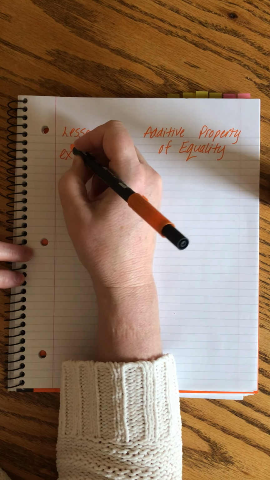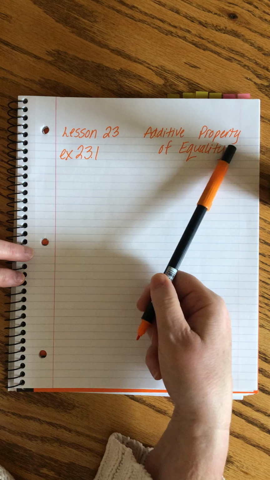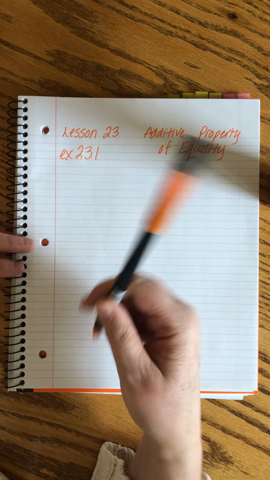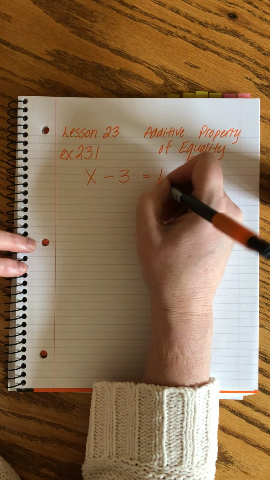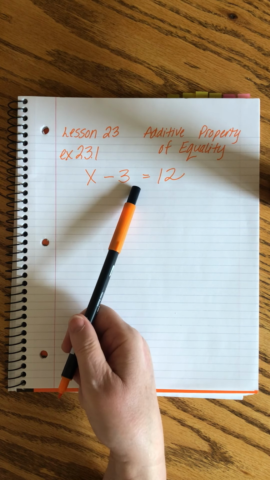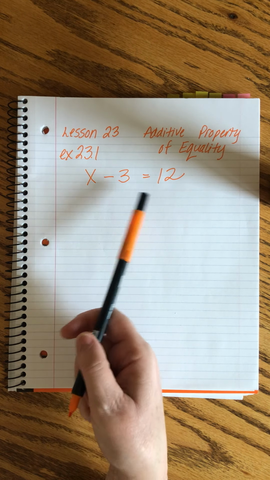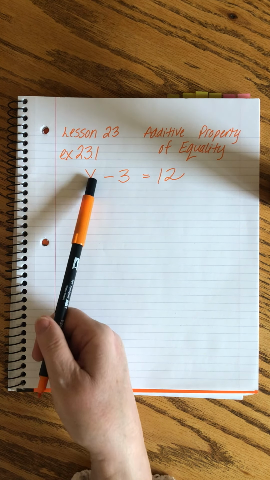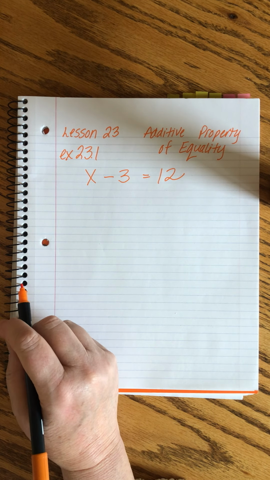We'll dive into the first example. By the way, this title, Additive Property of Equality, don't let that scare you. That sounds way harder than what this actually is. Let's take a very friendly looking little equation. Notice it's an equation because it has an equal sign. And we see there's the x, and we know that whenever we have an equation with a letter in it, our goal is to solve by putting this on one side and shoving all the numbers to the other side.